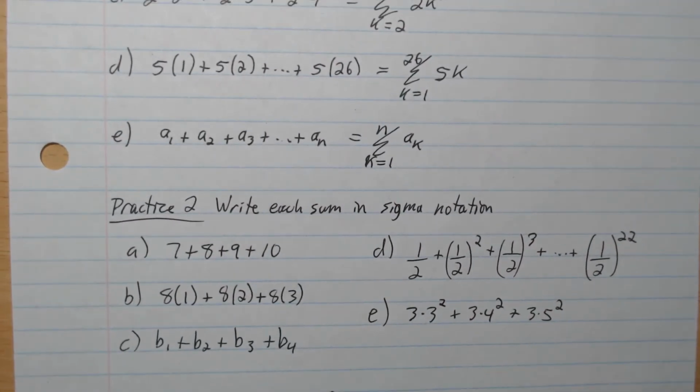Okay, practice number 2. Write each sum in sigma notation. So A, B, C, D, E. Go ahead and pause the video and answer that.